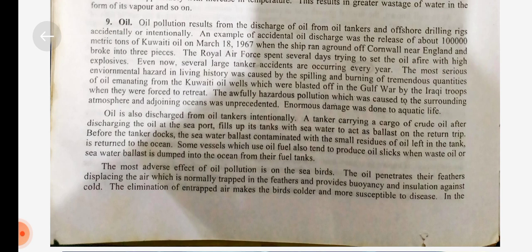Oil is also discharged from oil tankers intentionally. A tanker carrying a cargo of crude oil, after discharging the oil at the seaport, fills up its tank with seawater to act as a ballast on the return trip. Before the tanker docks, the seawater ballast contaminated with small residues of oil left in the tank is returned to the ocean. Some vessels which use oil fuels also tend to produce oil slicks when waste oil or seawater ballast is dumped into the ocean from their fuel tanks.